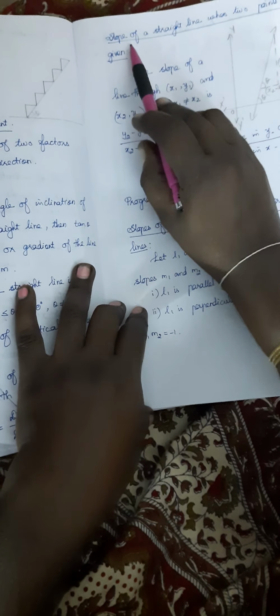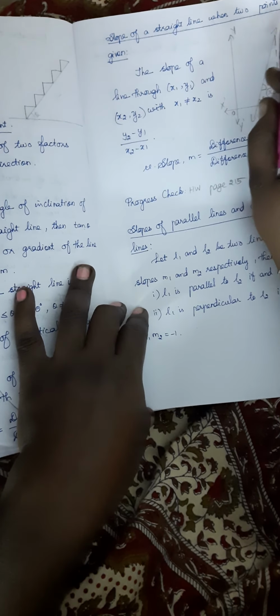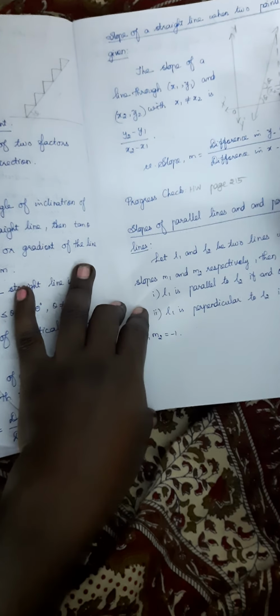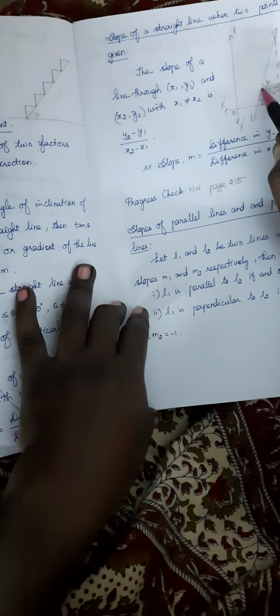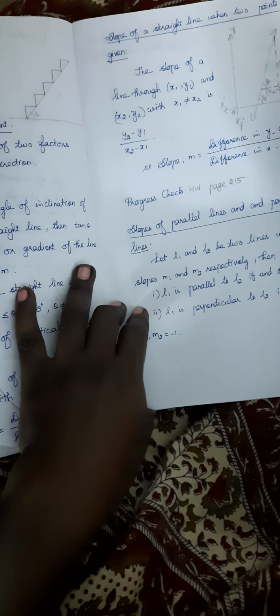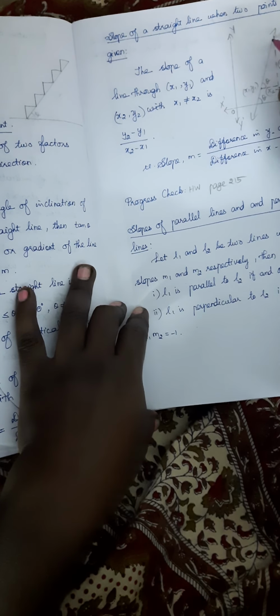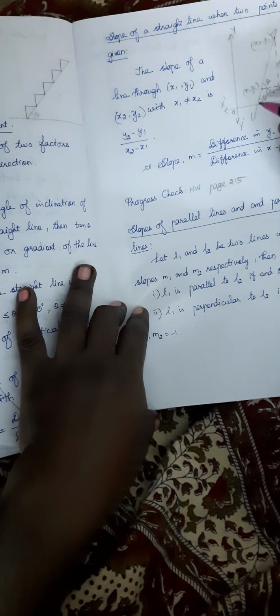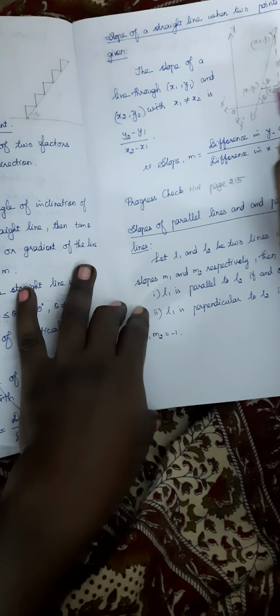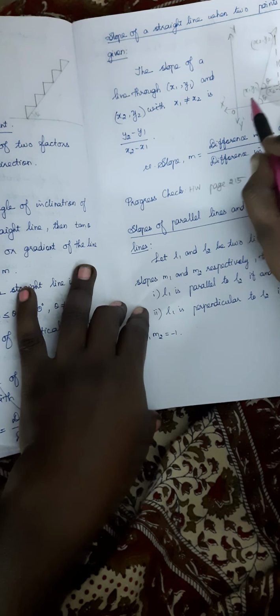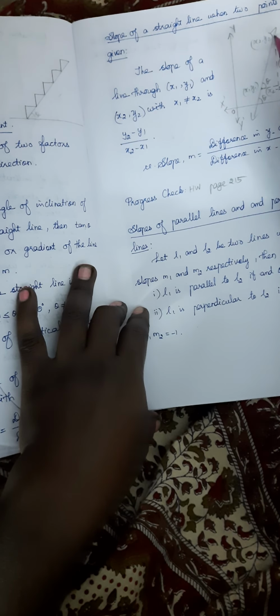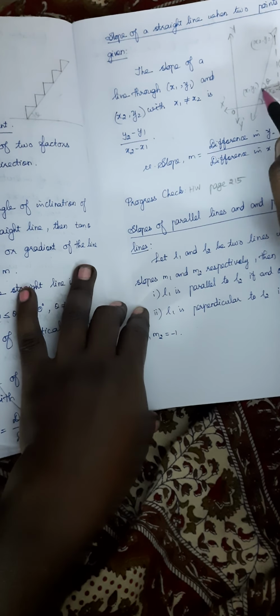Next one, slope of a straight line when 2 points are given. If 2 points are given, these two are the points. This is x1, y1, and this is x2, y2. So 2 points are given on the line. What is the slope of the line? You need to find it.